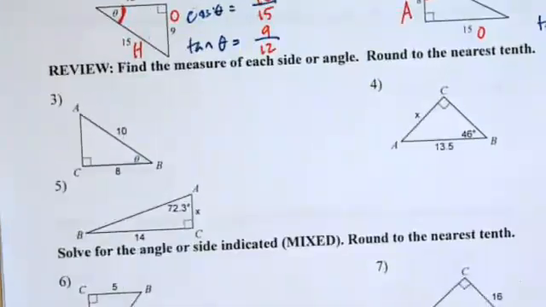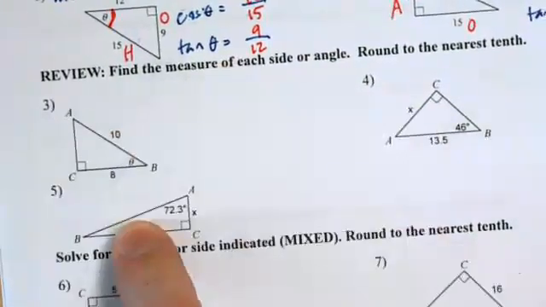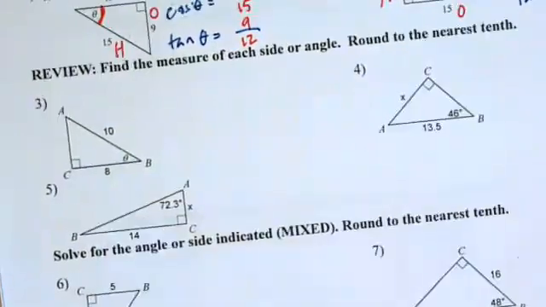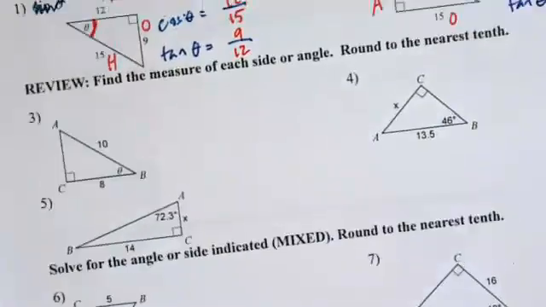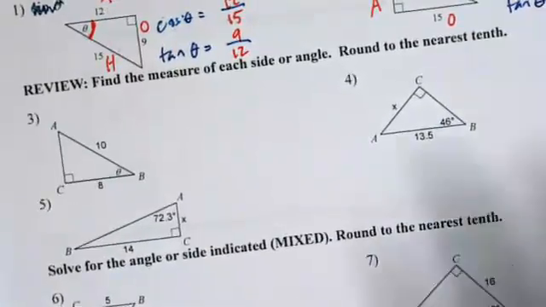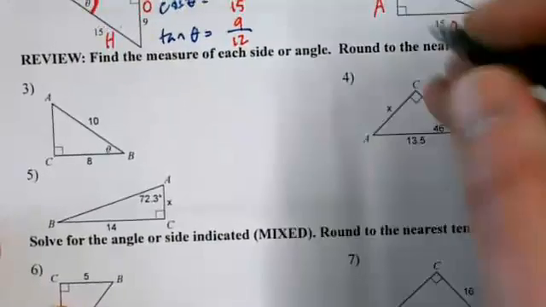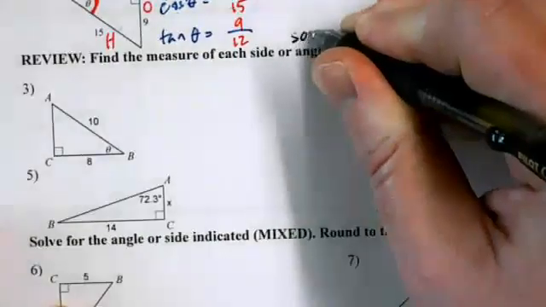All right, so for 3, 4, and 5, I'm going to do all three of them, but I'm going to go through and just write the equations for all three of them first. And then I will go back and solve all three of the equations all at one time. So we're going to practice this in two phases: first, writing the equations, and then going back and solving. And I'm going to need that SOHCAHTOA, so I'm going to squeeze it in up here.